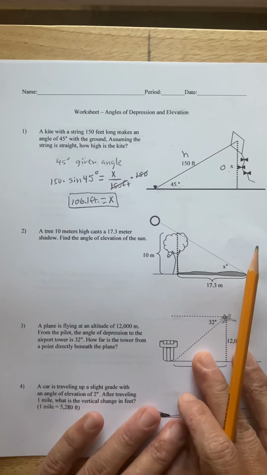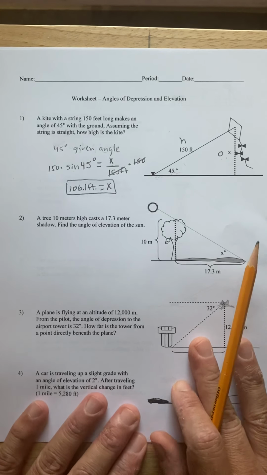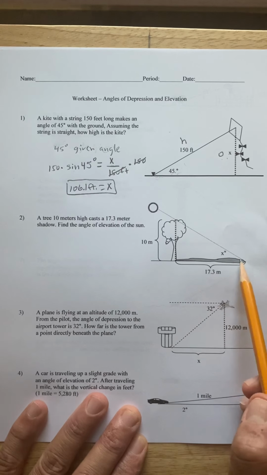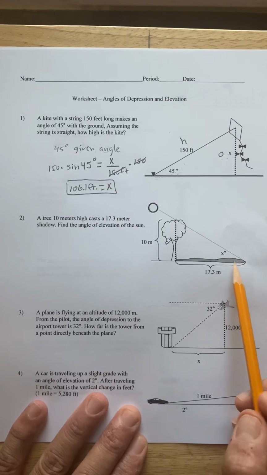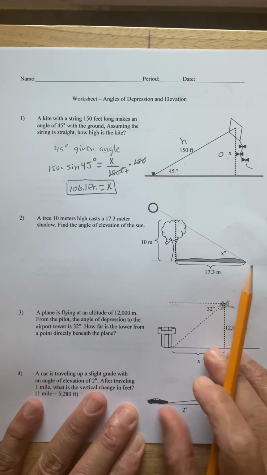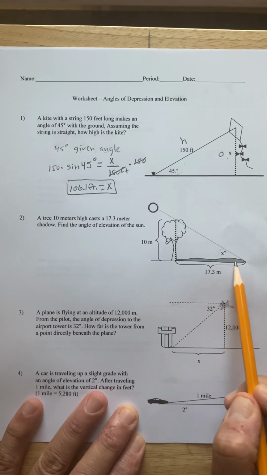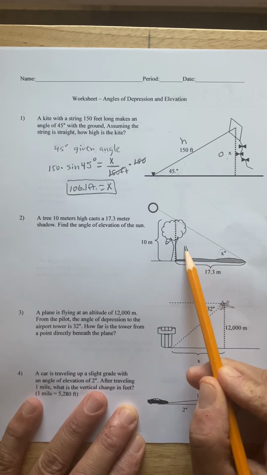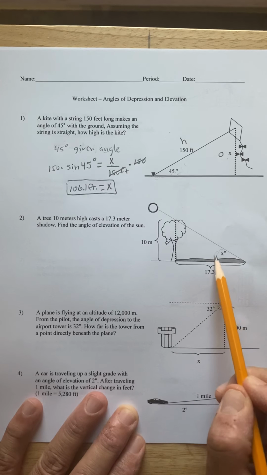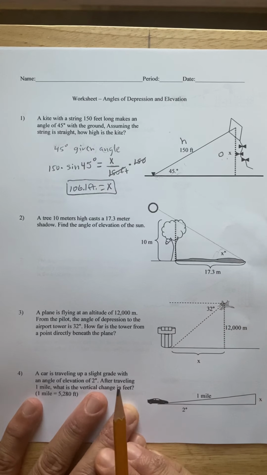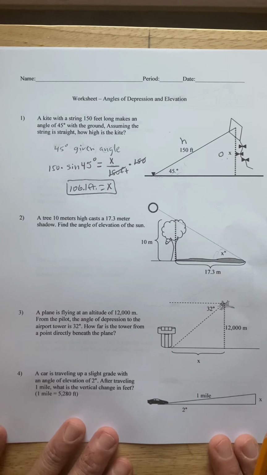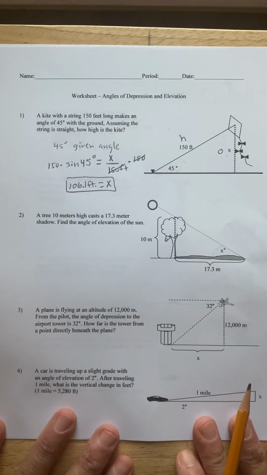Now the next one, problem number two, if I look at the diagram right here, they want us to find the angle of elevation also, since there's your line of sight and the top of the tree. Both together form the angle of elevation. Now I'll show you an example of angle of depression real quickly.